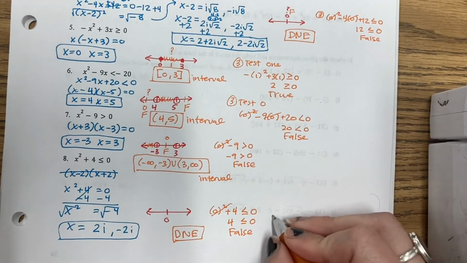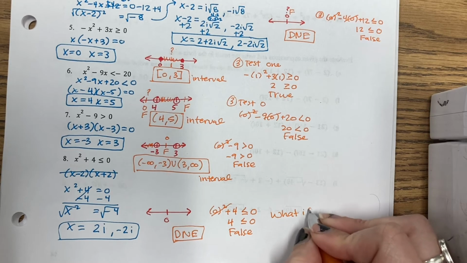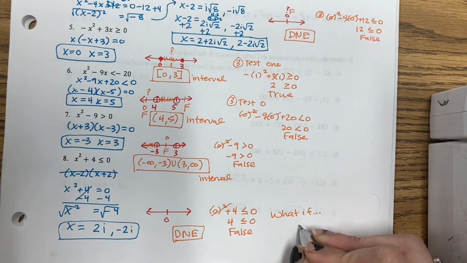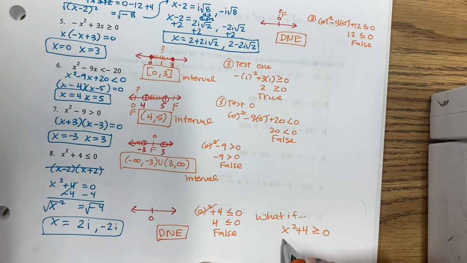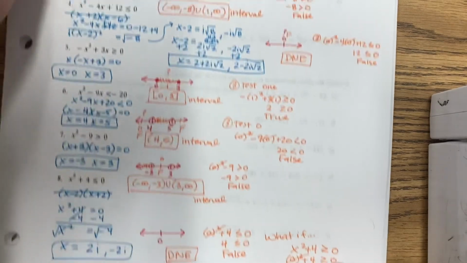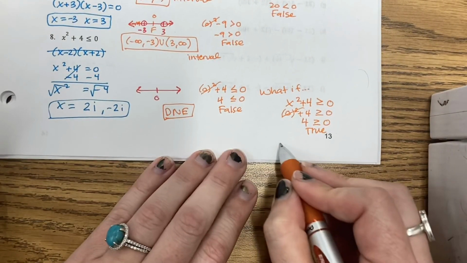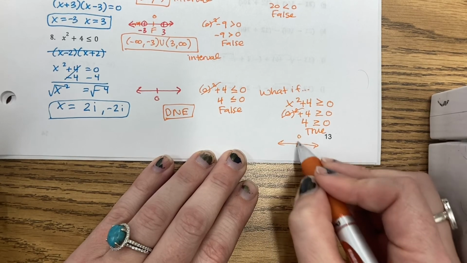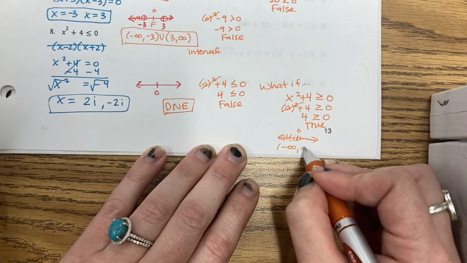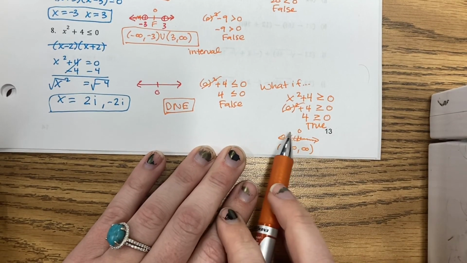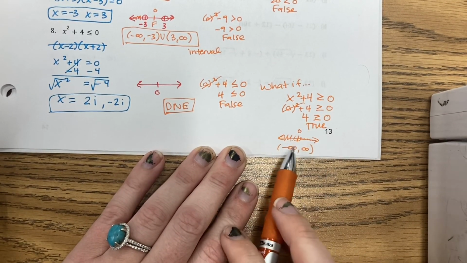Just in case, what if it had been x squared plus 4 is greater or equal to 0? And you had plugged a 0 in. And it had been true. Then you would have shaded the entire number line, which would be negative infinity to infinity, if you ever shade the entire line for the imaginary.